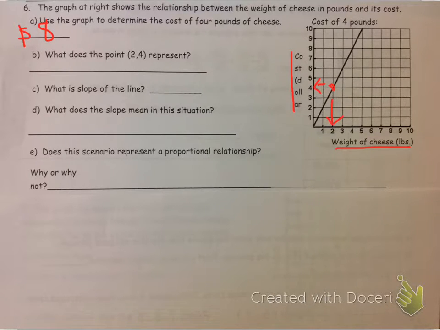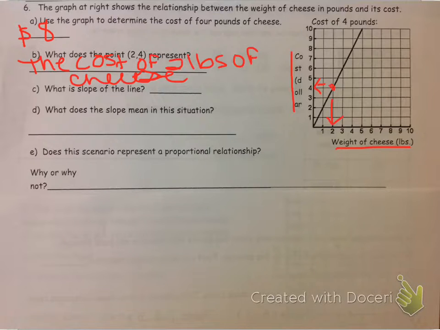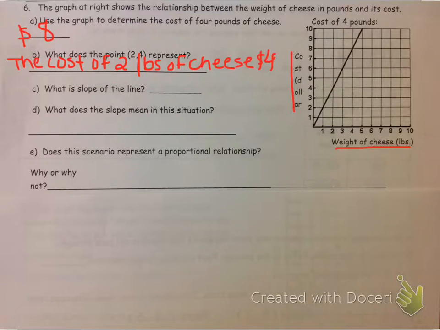So I would say that the point represents the cost of 2 pounds of cheese, which is $4.